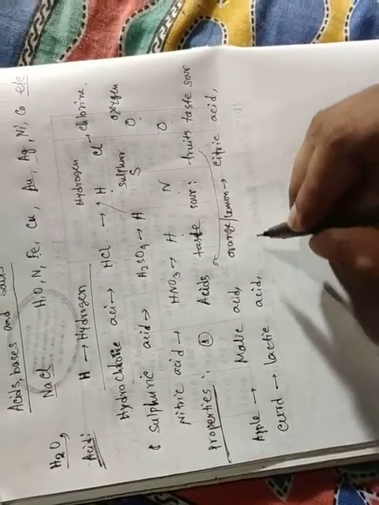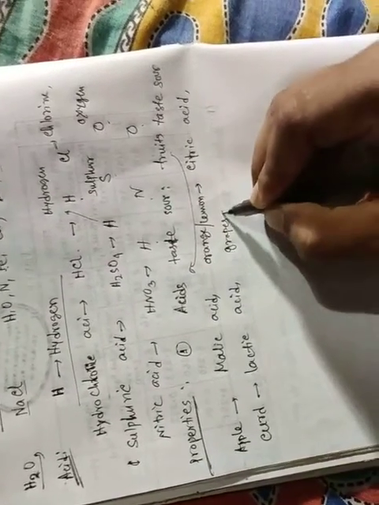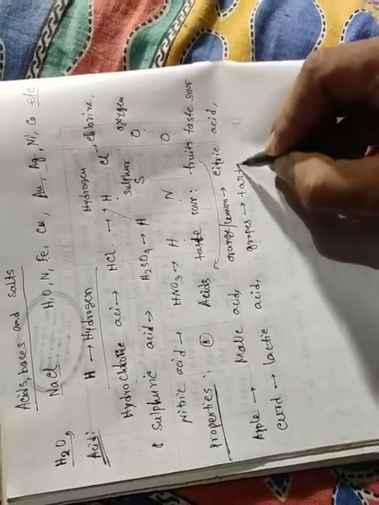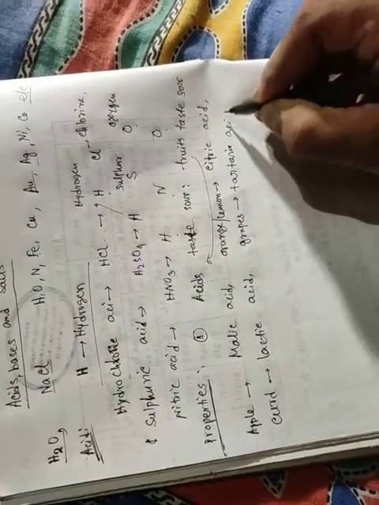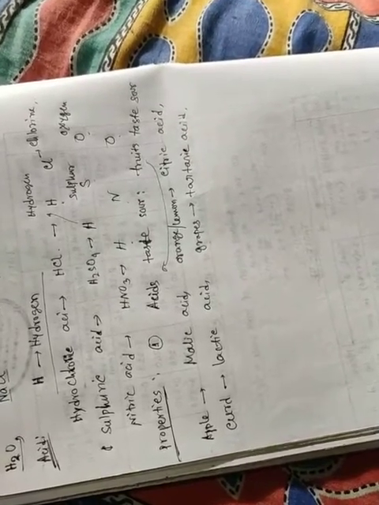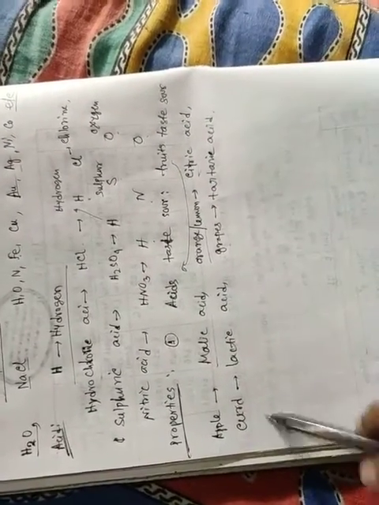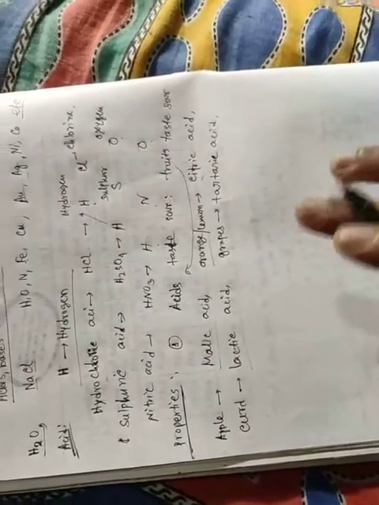Again, grapes contain tartaric acid. And in insects there is also acid, formic acid. In a bee there is formic acid, but we will discuss it later. So remember this: apple consists of malic acid, orange or lemon consists of citric acid, curd has lactic acid, grapes tartaric acid. As acid tastes sour, that's why our fruits taste sour.